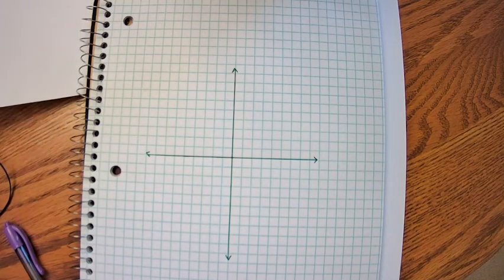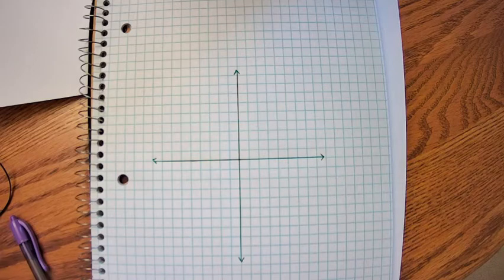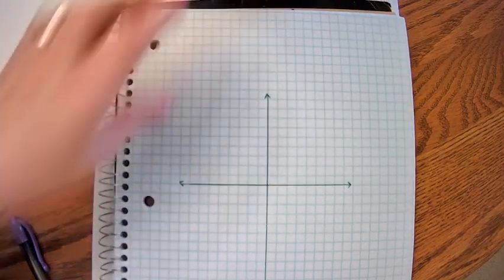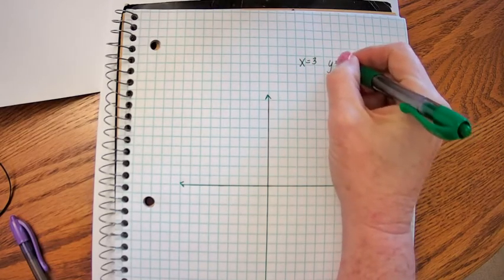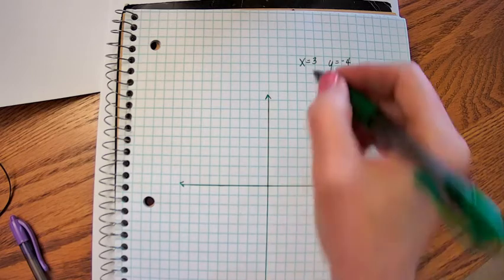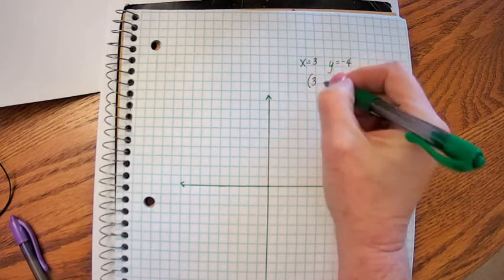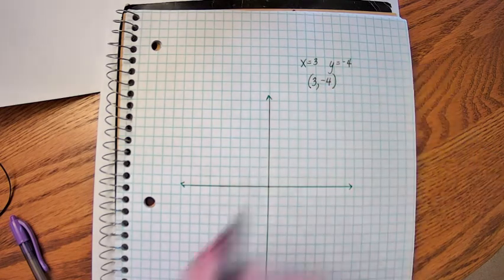Okay, let's talk about the coordinate system. We have actually already solved problems where we said x is 3 and y is -4. We've substituted those values into equations already. The shorthand notation for x is 3, comma, y is -4 would be this.